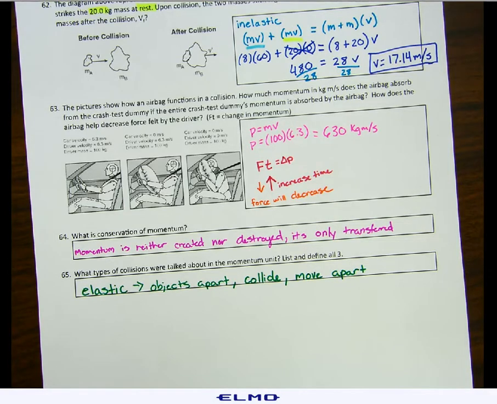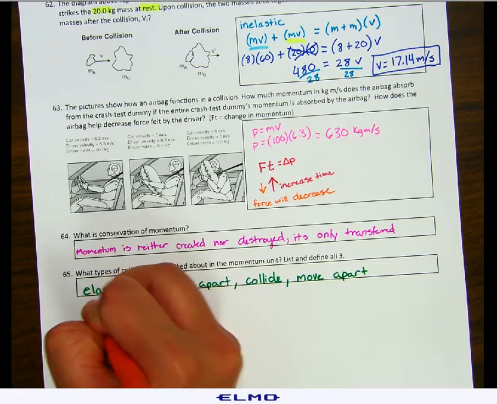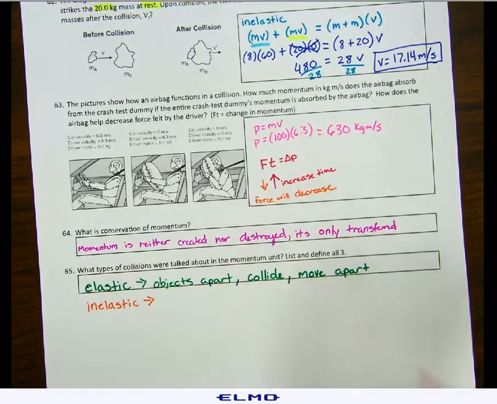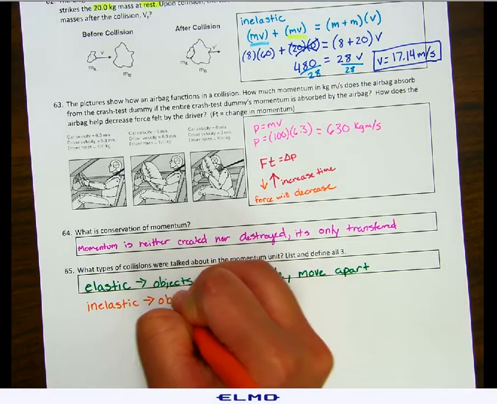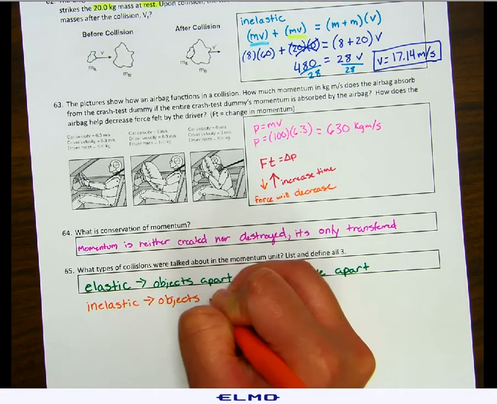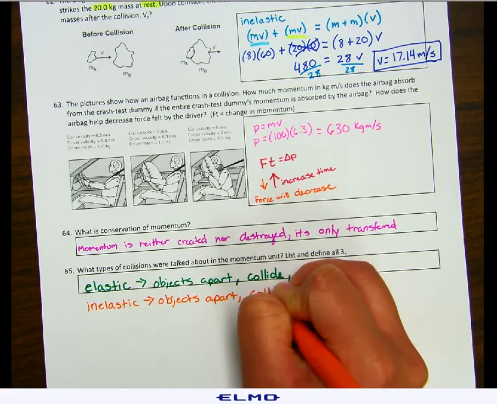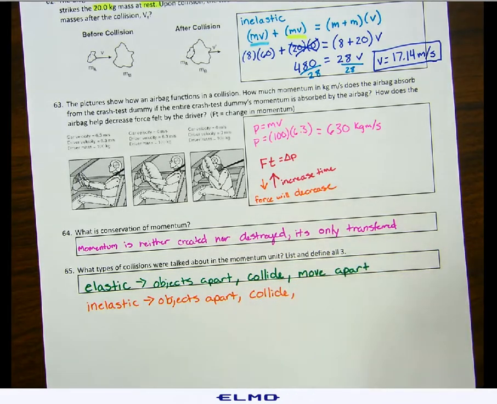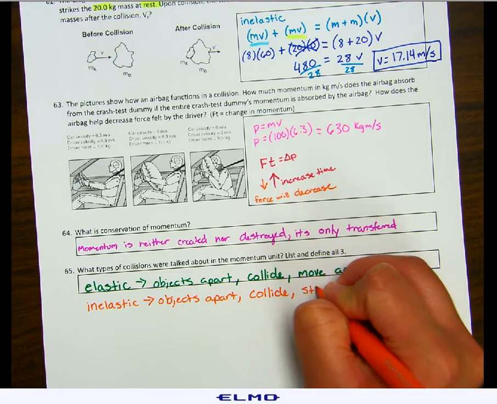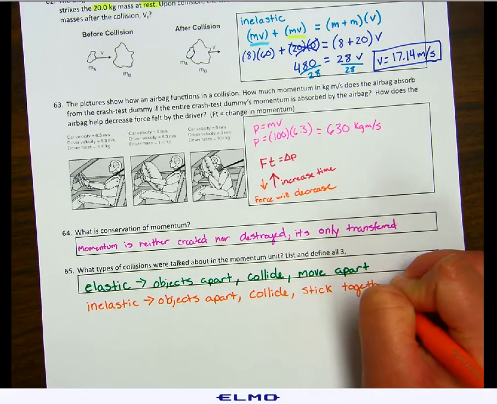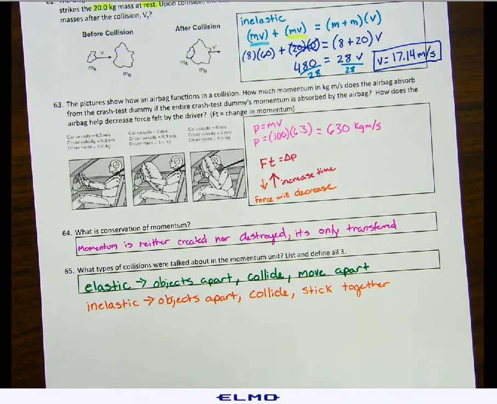We also talked about inelastic. That's when objects are apart. Then they collide. And they stay together. They stick together. And they move as one object. And finally, we talked about recoil.